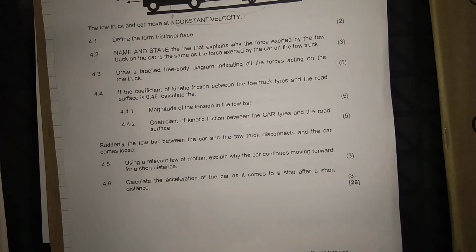So the net force acting on the car is just a frictional force.